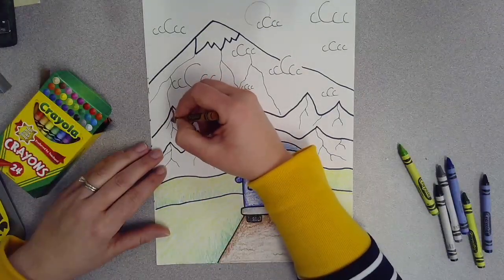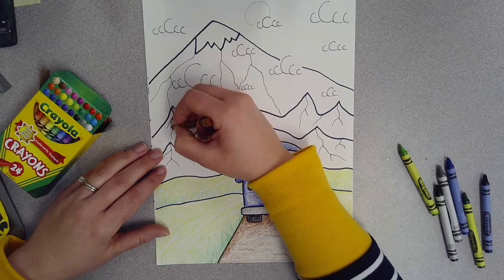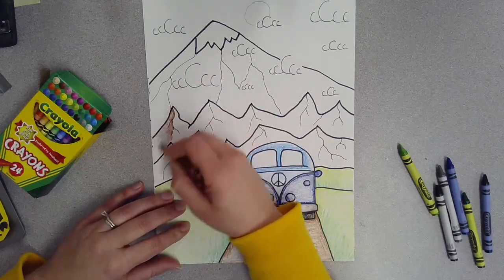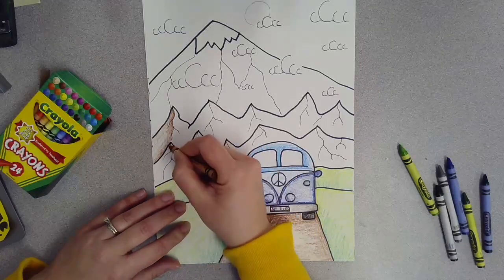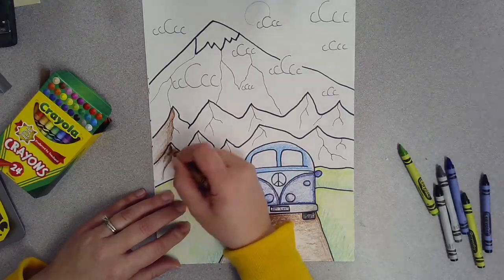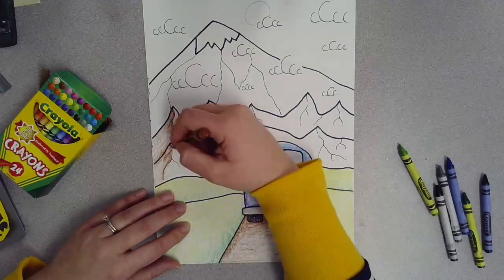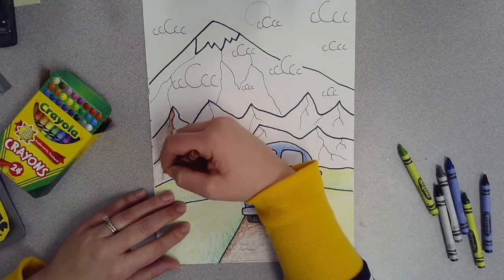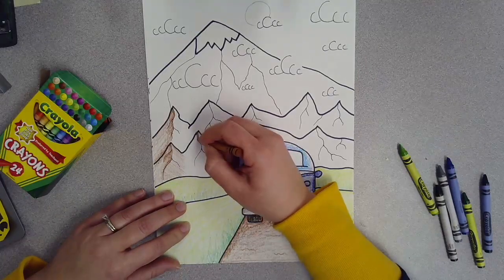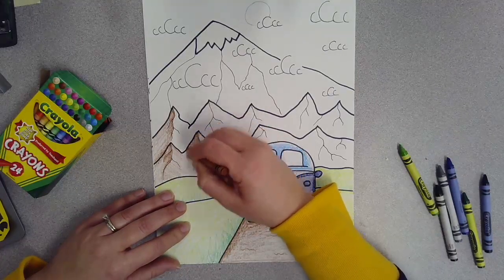When I colored my mountains, I use a brown crayon for the entire mountain, but I color heavily on one side of the veins and then lightly on the other side. Make sure you're consistent with which side you color heavily on. That'll make it look like the sun is shining on one side of the mountain and it's casting a shadow on the other side.